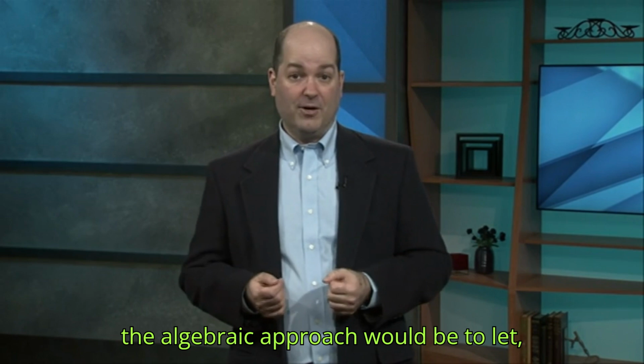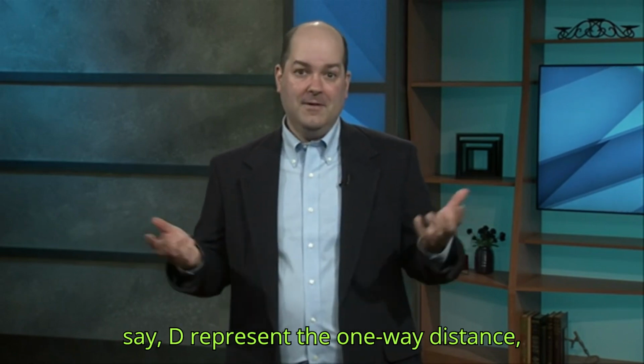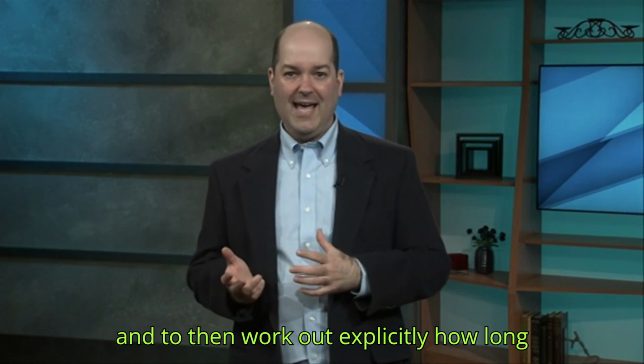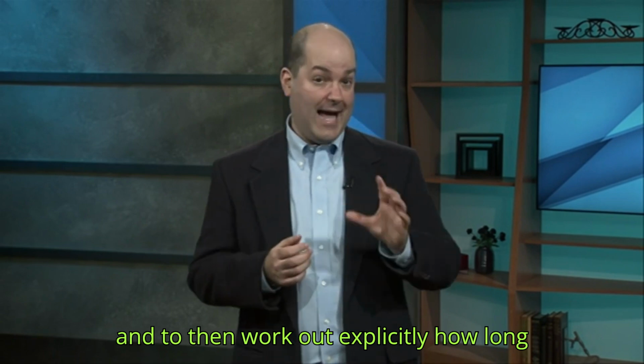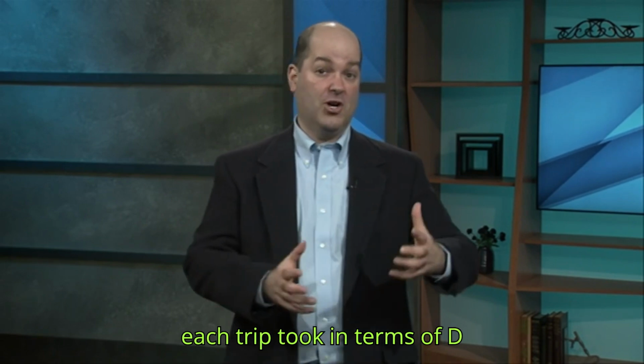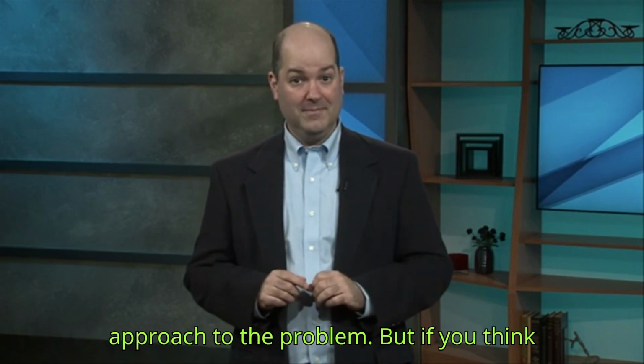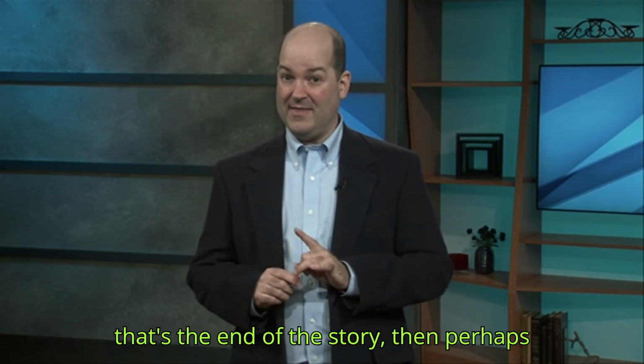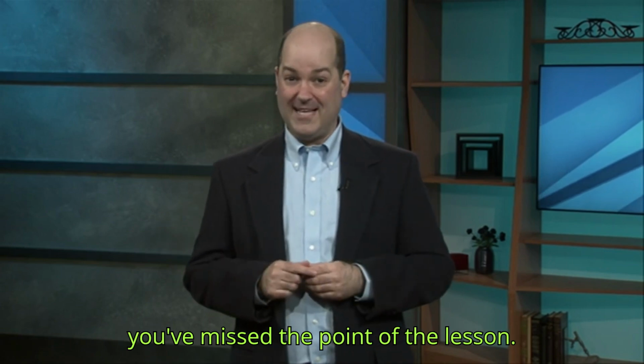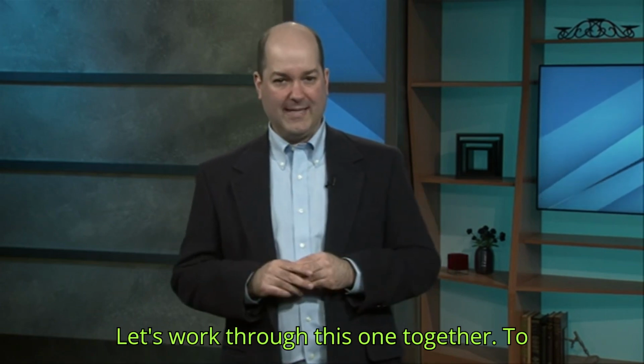Well, the algebraic approach would be to let, say, d represent the one-way distance and to then work out explicitly how long each trip took in terms of d. It's a very practical, reasonable approach to the problem. But if you think that's the end of the story, then perhaps you've missed the point of the lesson. Let's work through this one together.